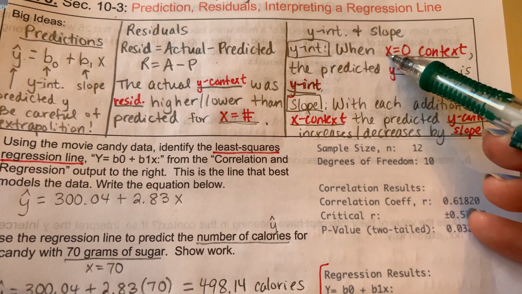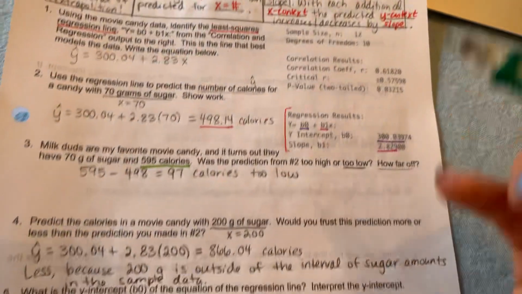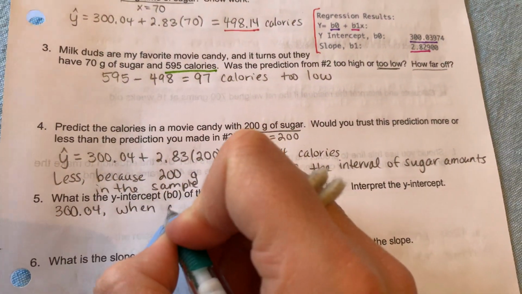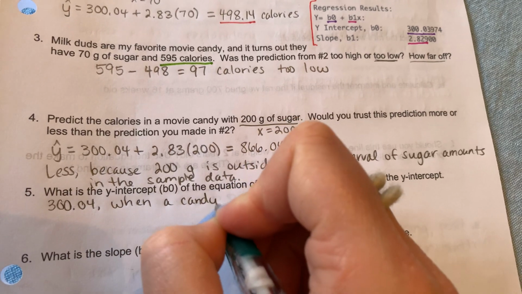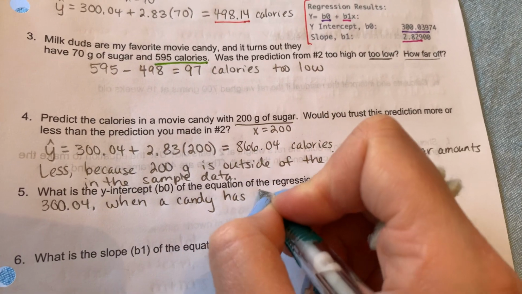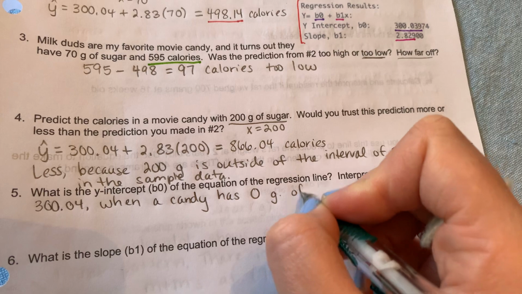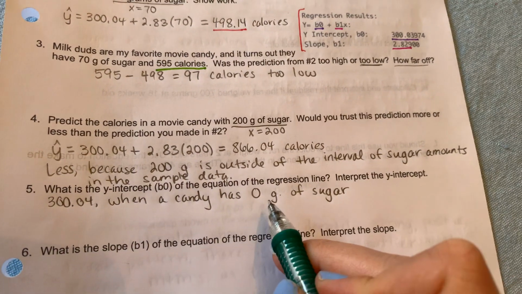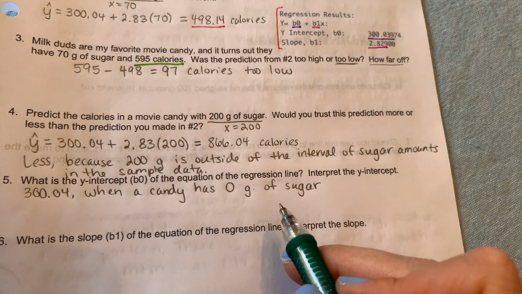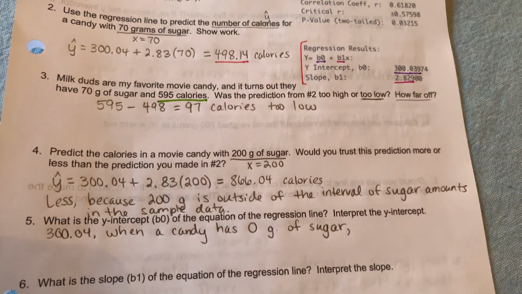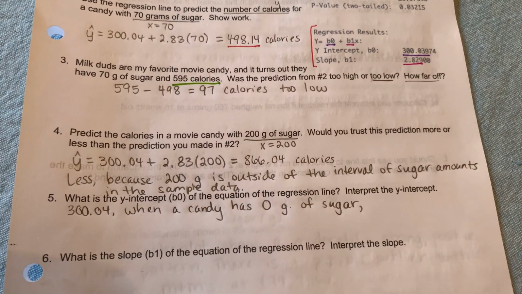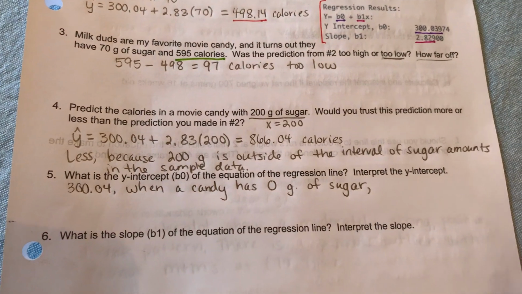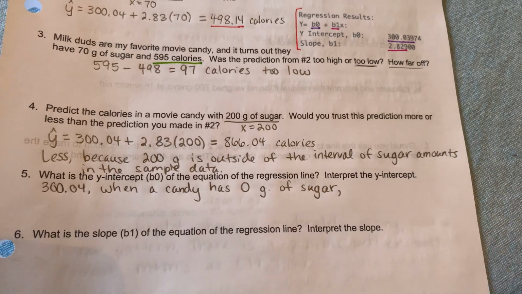Okay, so remember that x is sugar, so I'm going to say whenever a candy, that's my context, has 0 grams of sugar. Okay, I put x equals 0 in context. So when a candy has 0 grams of sugar, do I know for sure what the calories are going to be? No, I'm making a prediction based on this y-intercept.